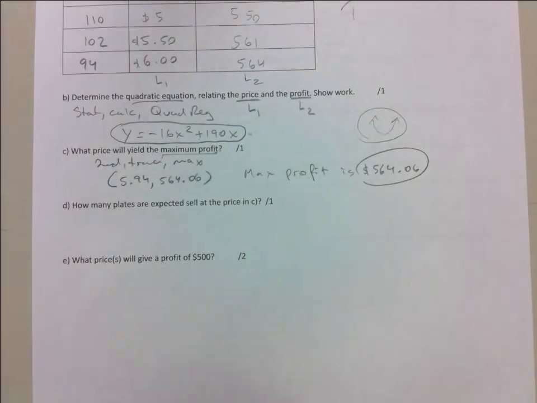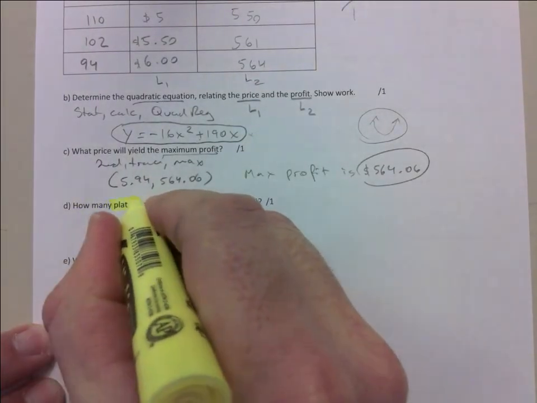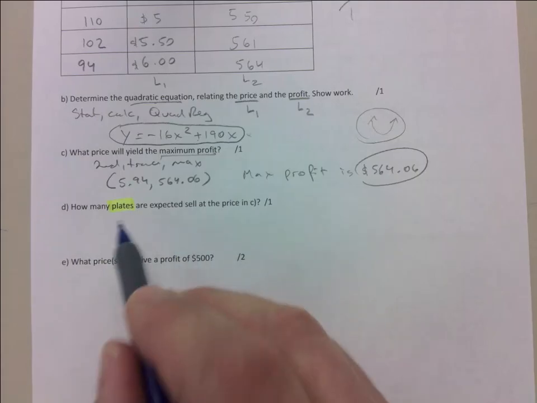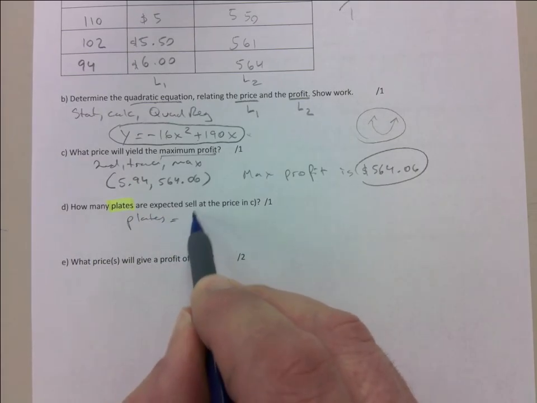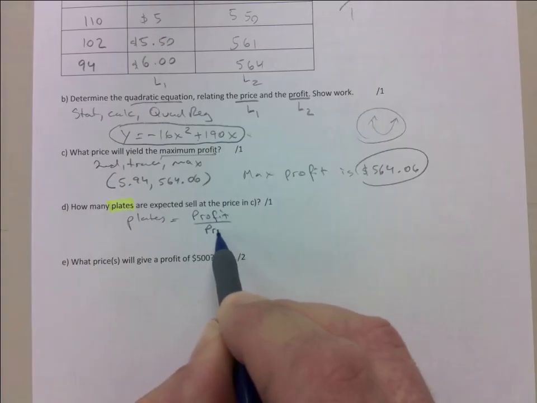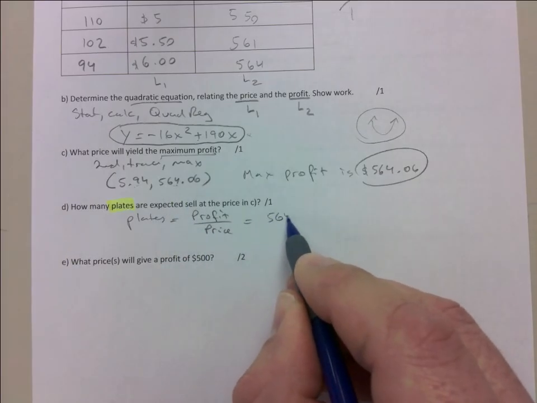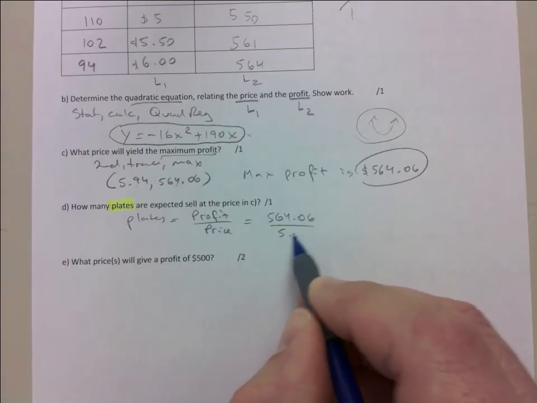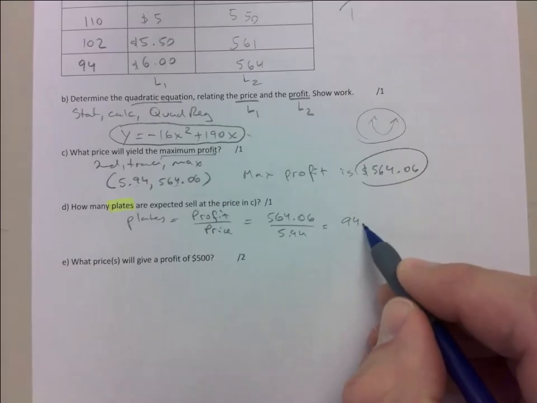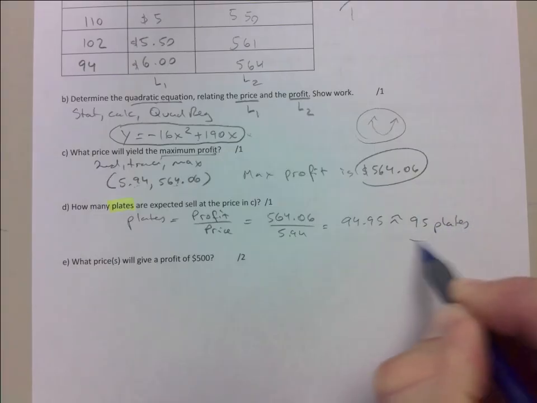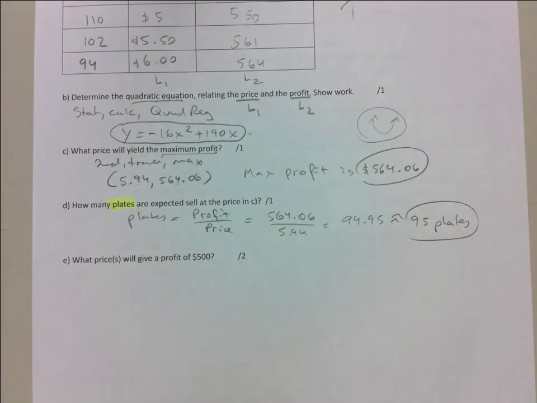How many plates are you expected to sell at this price? It's asking you for plates, so you can't use your quadratic equation. So you need to go plates is profit divided by the price. So basically these two numbers, if you divide them, you get the plates. Okay, so 564.06 divided by 5.94, that is 94.95, which is approximately 95 plates. When it comes to discrete data, you need to round it to a whole number. So people, coins, cans, we talked about that.